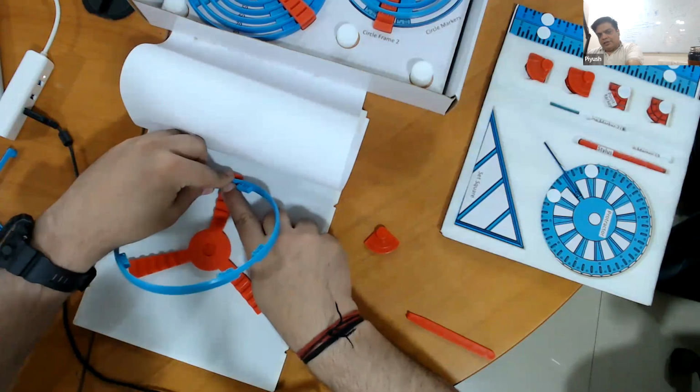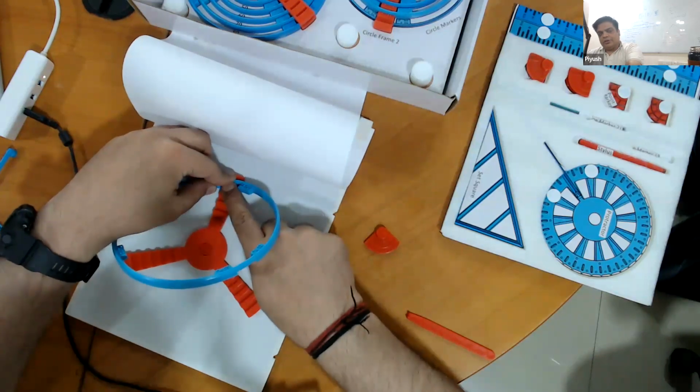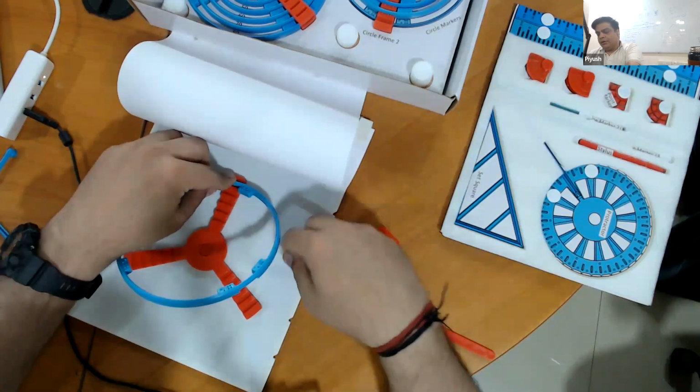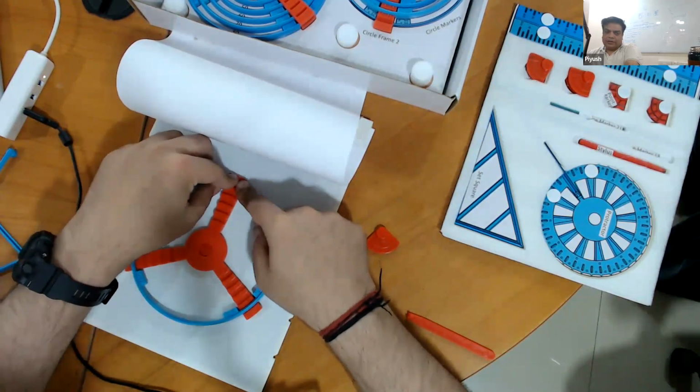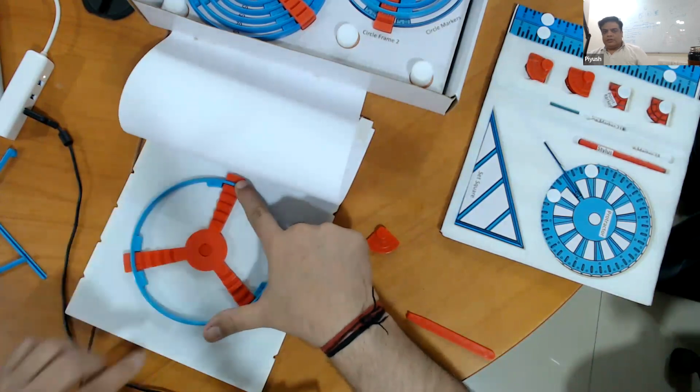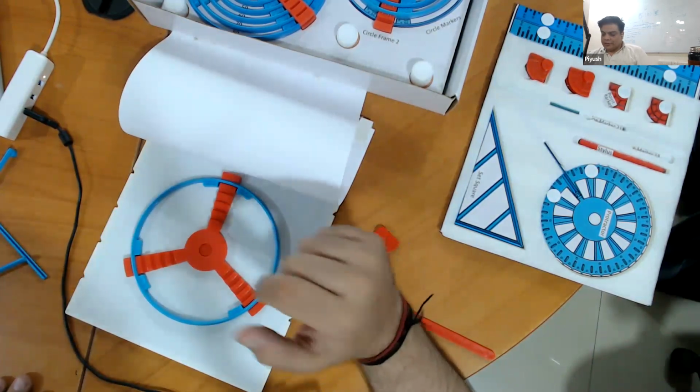Using both your hands, ensure that the ring is placed on the frame. Once it is placed from one side, the other two sides will align automatically. Once this is done, you are ready to draw the circle.